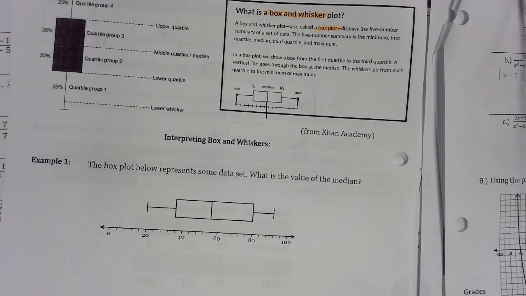The first and third quartile is also shown on a box and whisker plot.